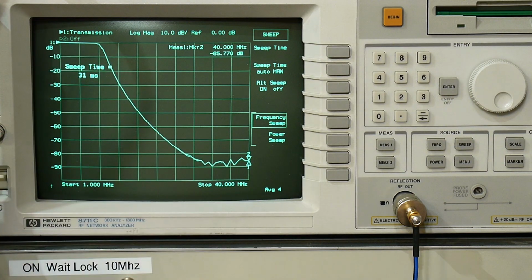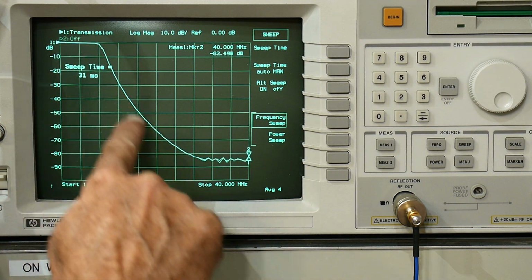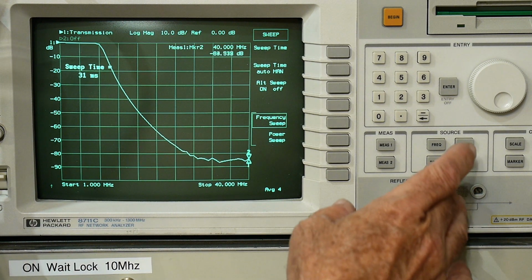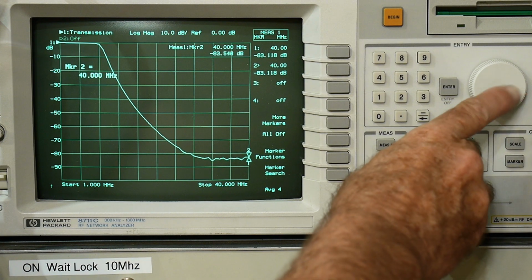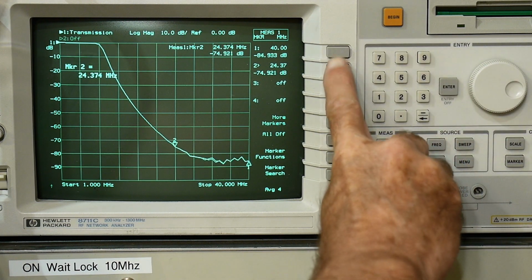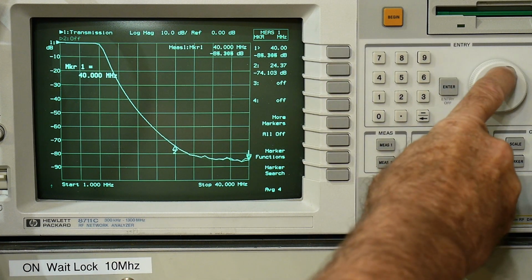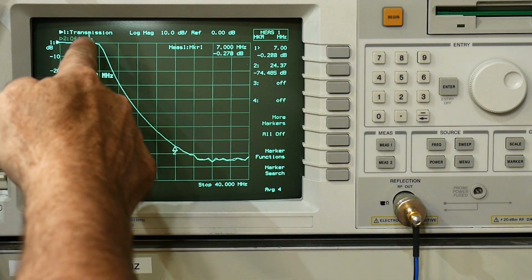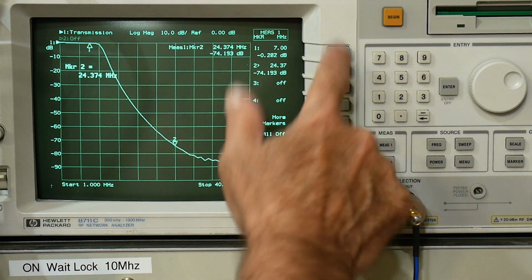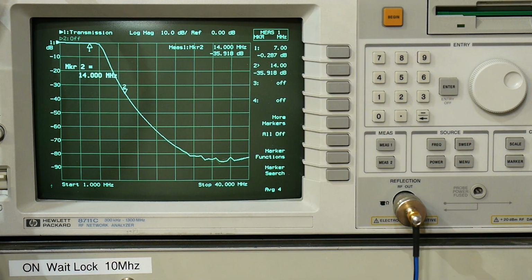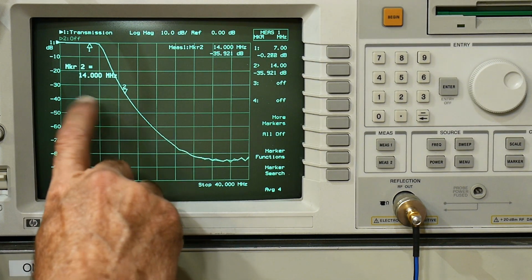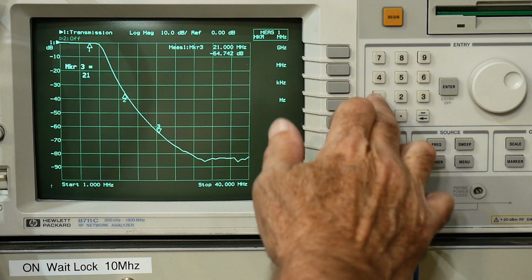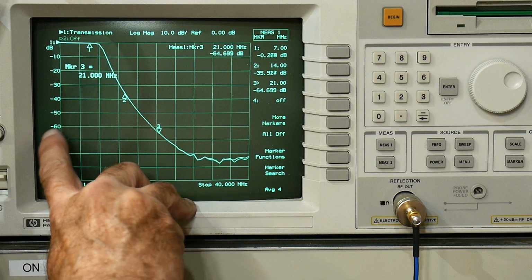We are starting off transmitting, and then it's rolling off, and it's not transmitting over here, right? It's attenuating. We can turn a marker on. We have 2 markers here. Let's go marker 1. So let's place marker 1 at 7 megahertz. Okay, and there's 7 megahertz. And then we'll say marker 2 is at 14 megahertz. Now, if there's a harmonic at 14 megahertz, it's going to be attenuated by 35 dB, right? And if we go one step further, let's say 21 megahertz, it'll be attenuated by 65 dB.